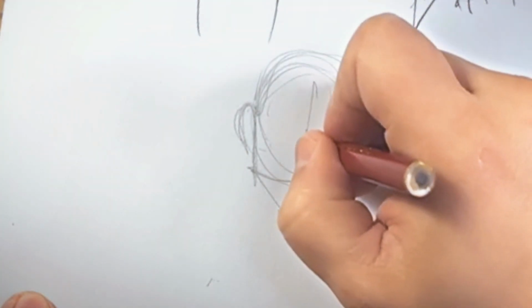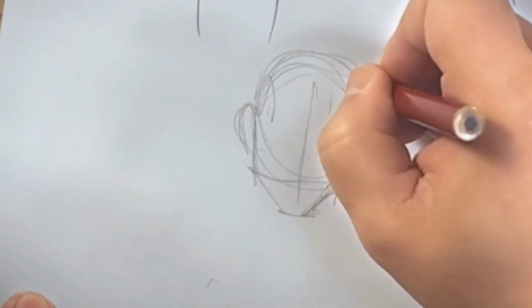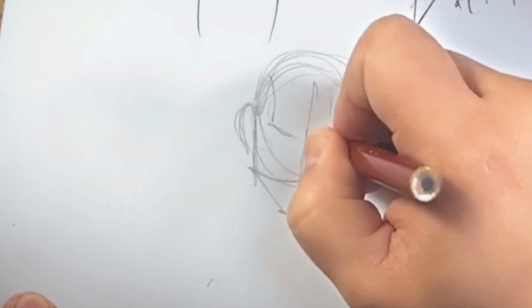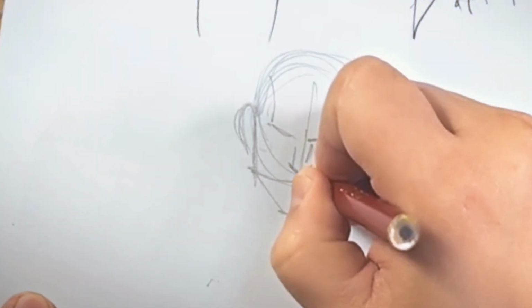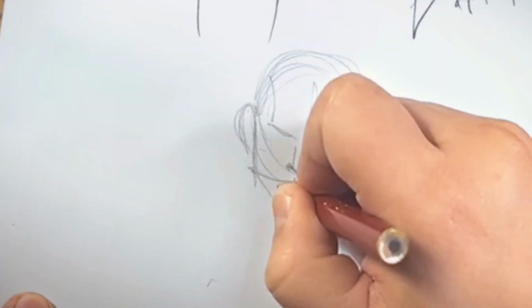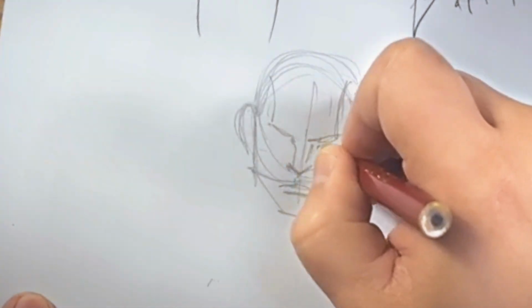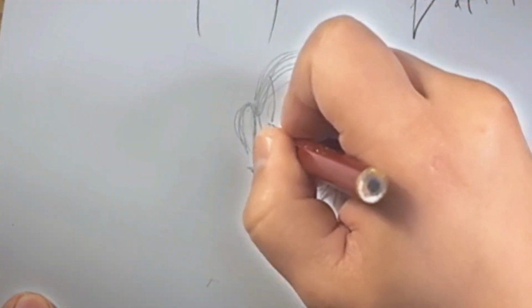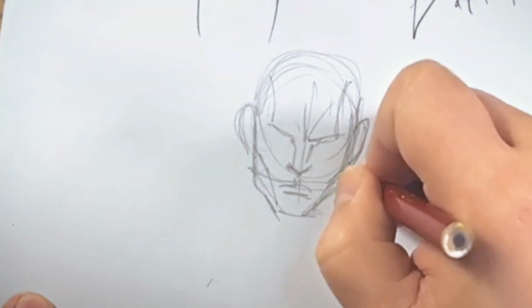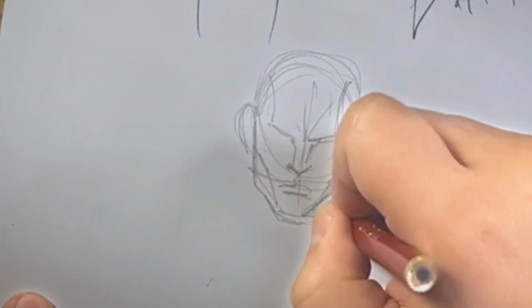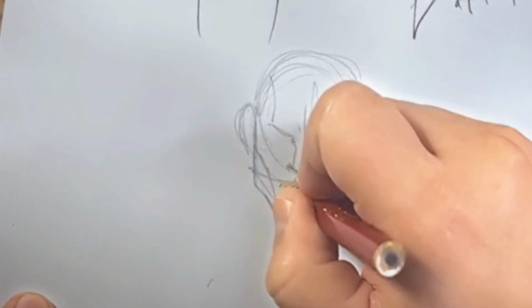So let's really play with the fact that this guy is the villain and he's going to look slightly down, kind of like how Lex Luthor was always looking down because he's looking down on Superman, right? And we're stretching out a bit of the facial features too. You stretch out the features for the villain to show that they are skewed.